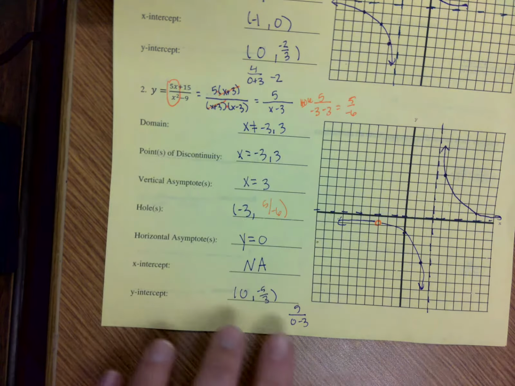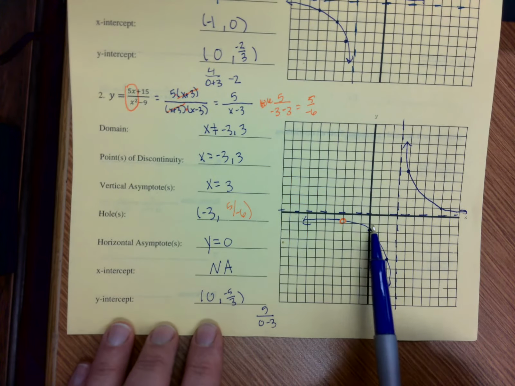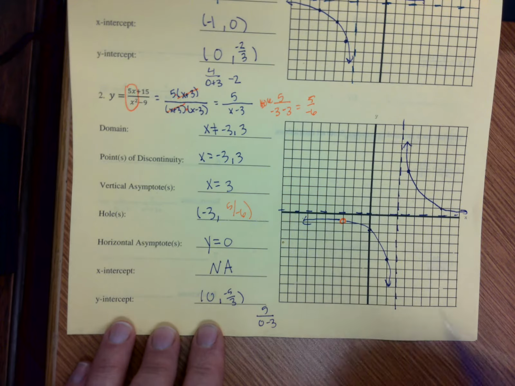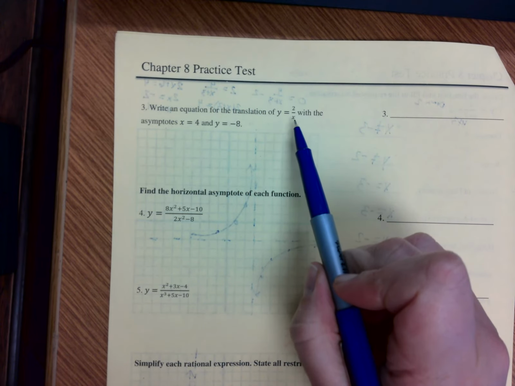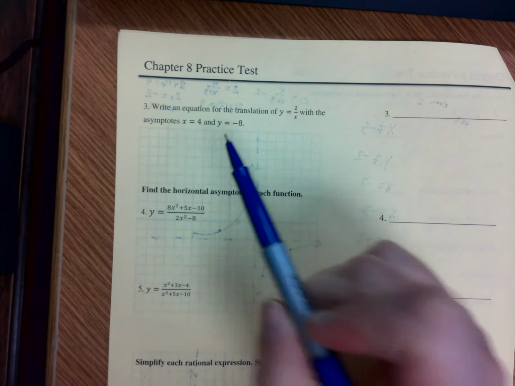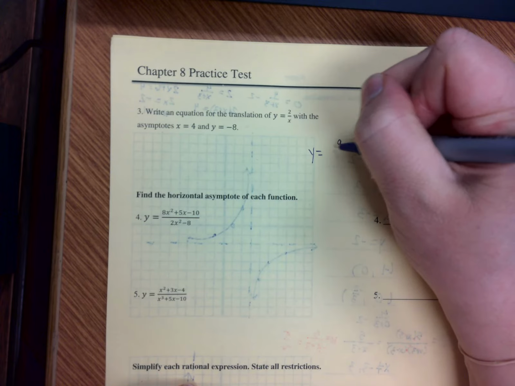There you go. And I'm grading this, making sure that you have your hole and your intercepts correctly graphed, and your asymptotes correct. So it's saying that this is my original. It's saying these are where my asymptotes are. Draw the new equation. So my equation typically looks like this.